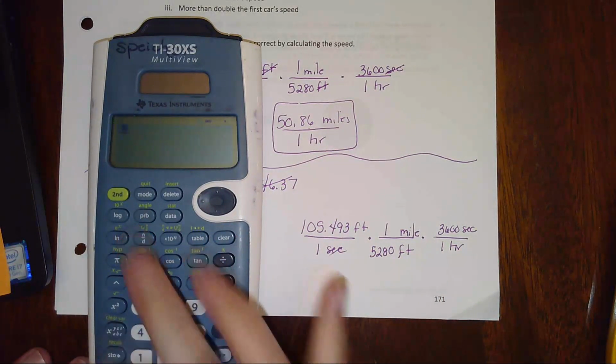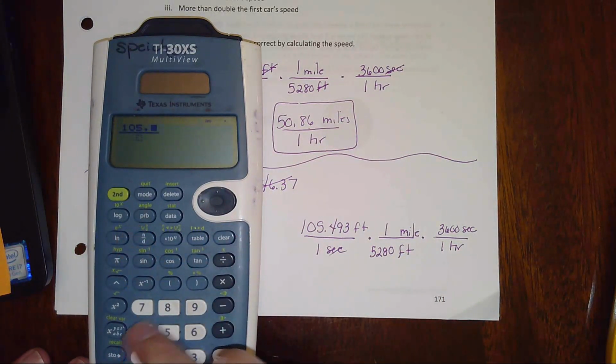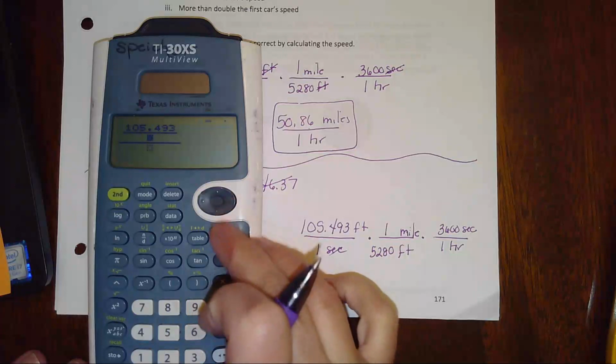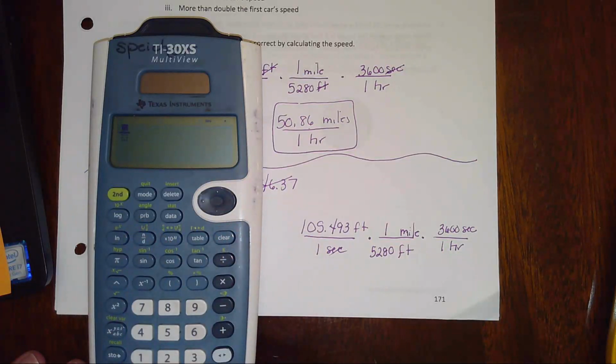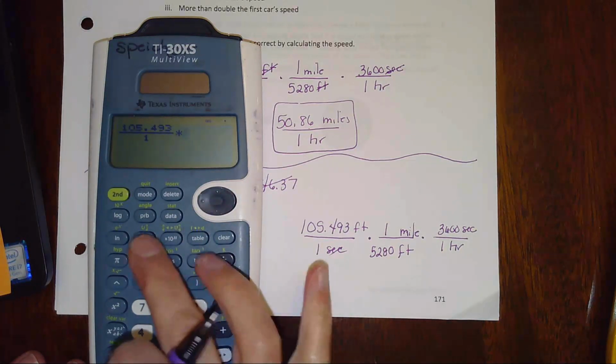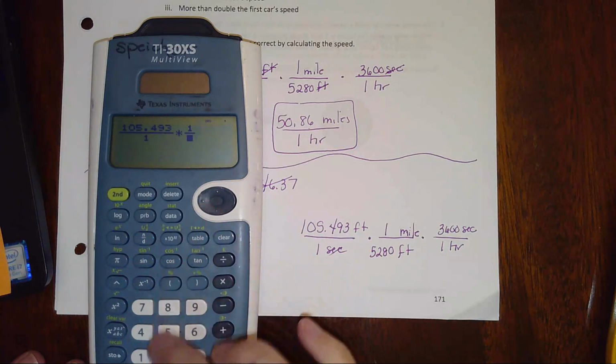Let's see. Okay, oops. Do that again. We'll put these three fractions in.